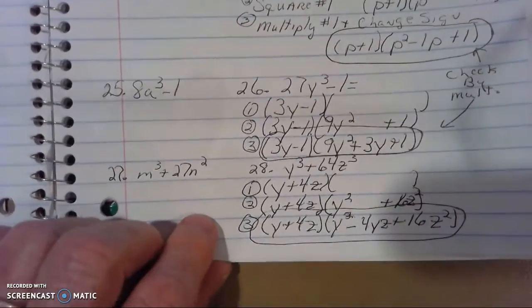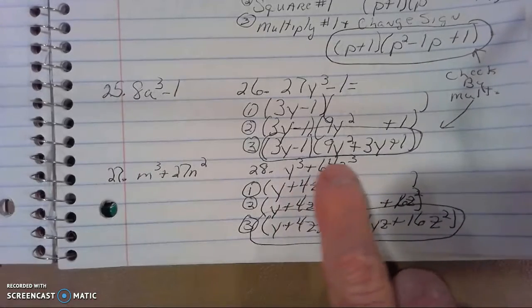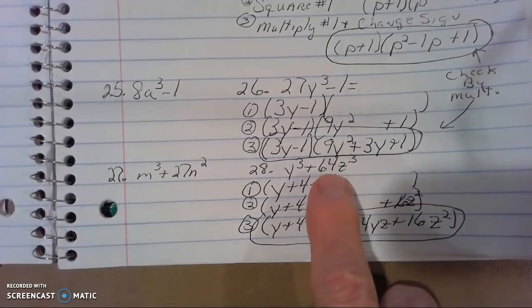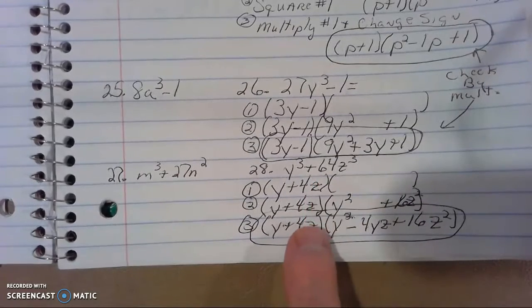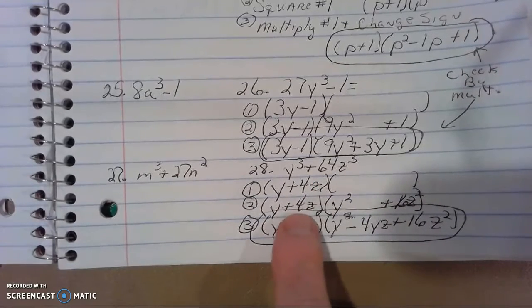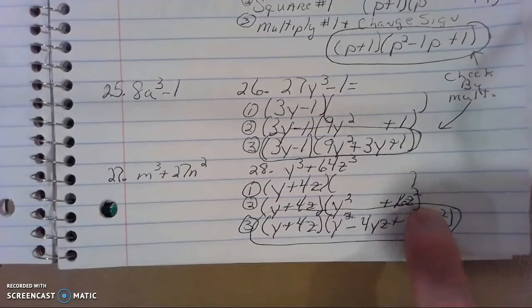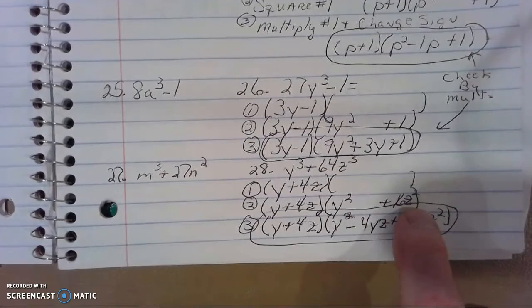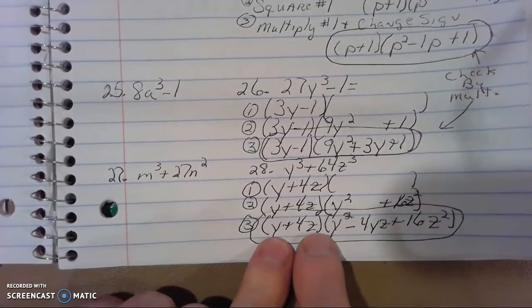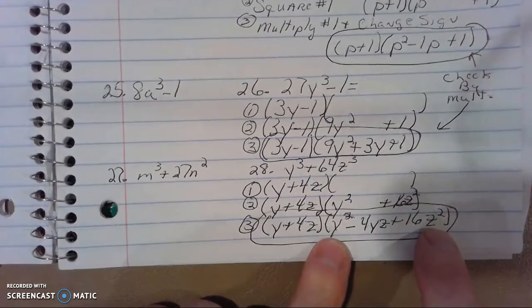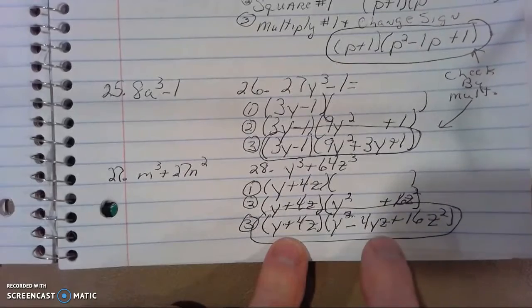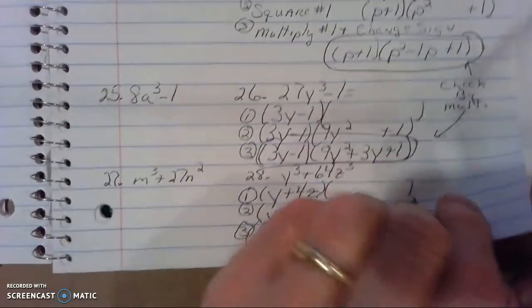Then number 28, same thing. First thing I do is take the cube root of both of them, y plus 4z. 4 times 4 times 4 is 64. That's the first thing. So then I have y plus 4z, then I square each of those. Y squared and 16z squared. Can't read my writing there, but 16z squared. Then y plus 4z and the y squared plus 16z squared are still there, but then I multiplied these two together and changed the sign in the middle. It's 28.